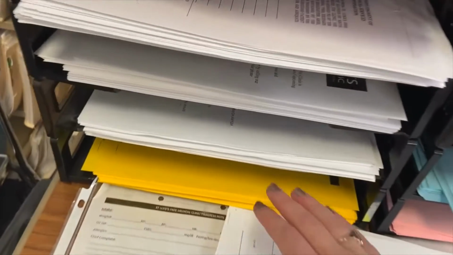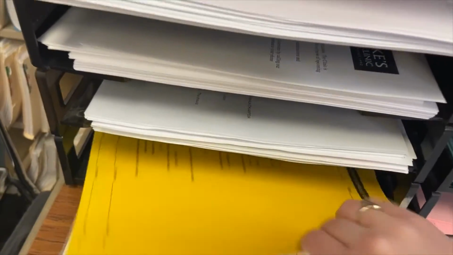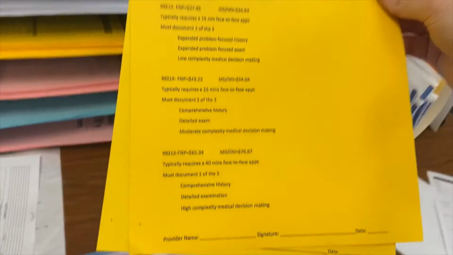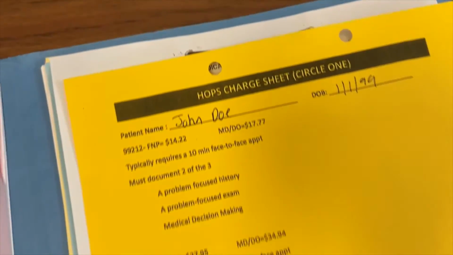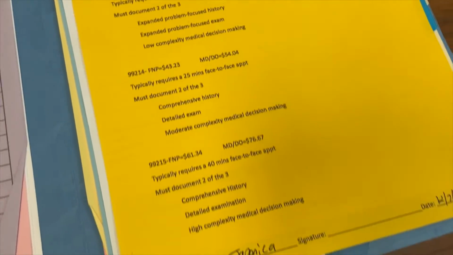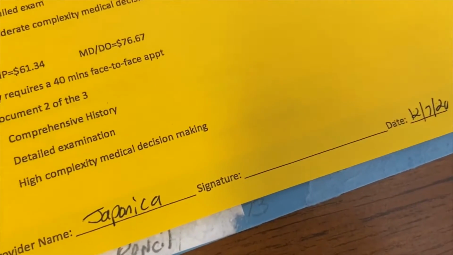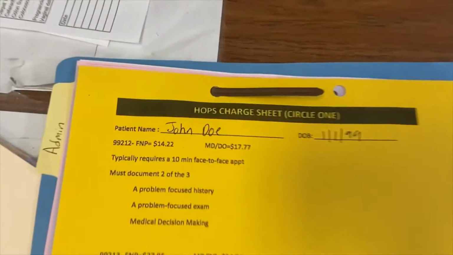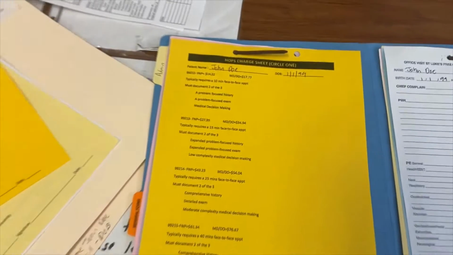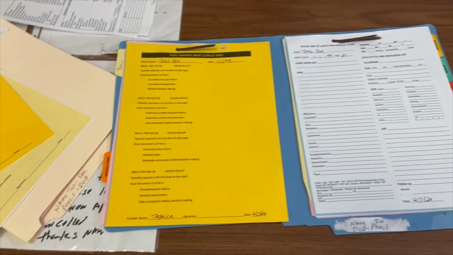For blue-colored charts, you will also need to add the bright yellow HOPS form located on the bottom of the left shelf. Fill out with an ink pen the name, date of birth of the patient, as well as the provider's name and the date of the appointment. Insert loosely in the front of the chart where the provider will easily see it.